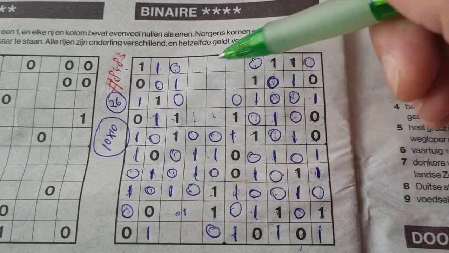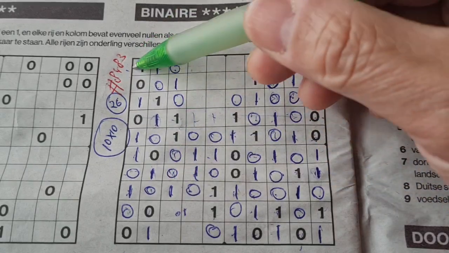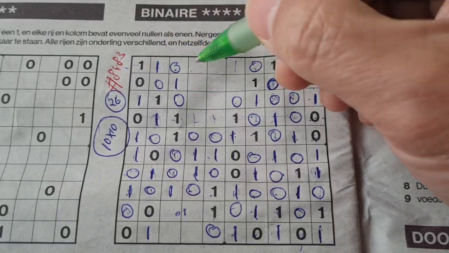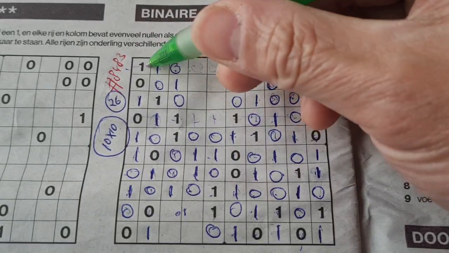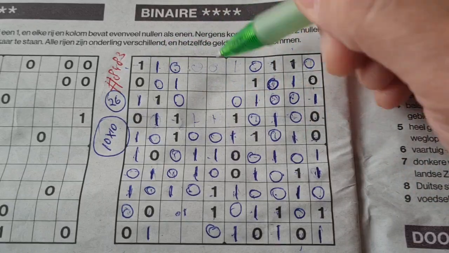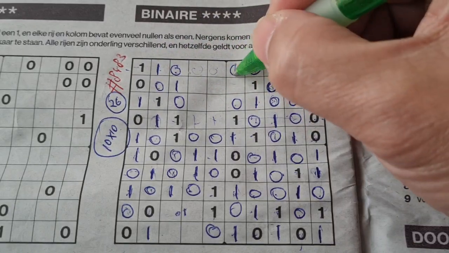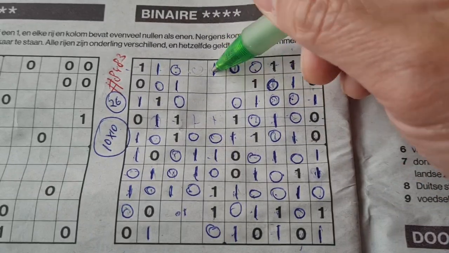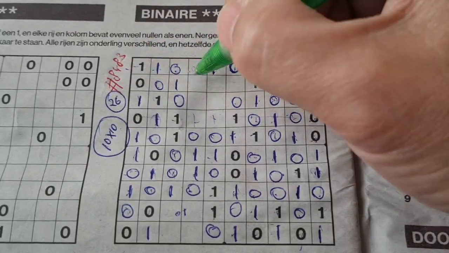1, 2, 3, 4. Okay. 1, 2, 3, 4 ones. If I place number 5 here, then we have 3 O's in a row in this row. Not allowed, one of the rules, so this can be a 1, this should be no. Double O, here 1, there 1. Now we have 1, 2, 3, 4, 5 ones, so the rest are O's.